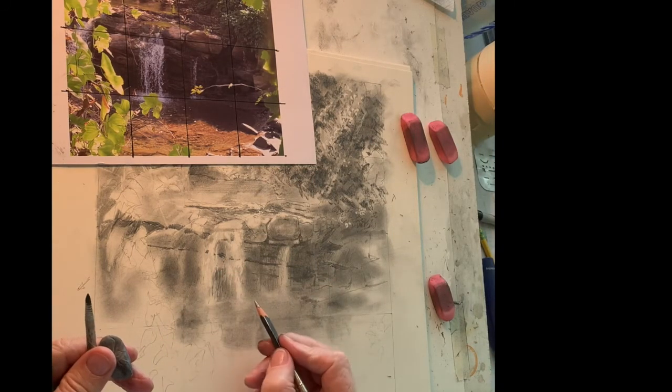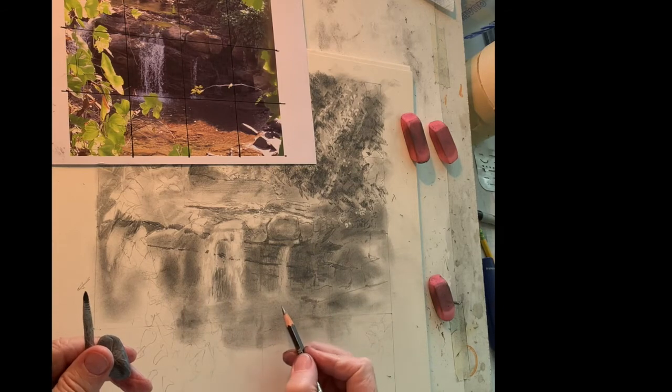All right, let's get this. Bottom of this cliff is like right down in here.